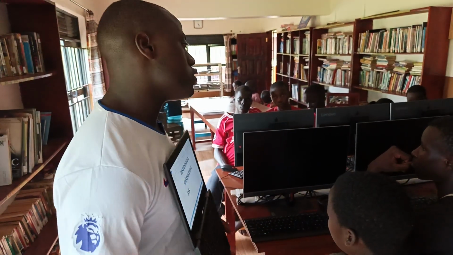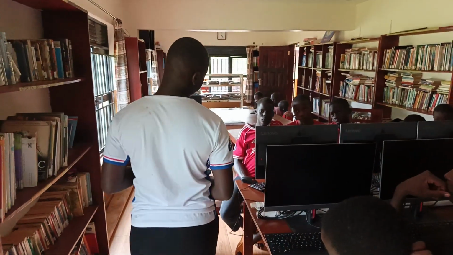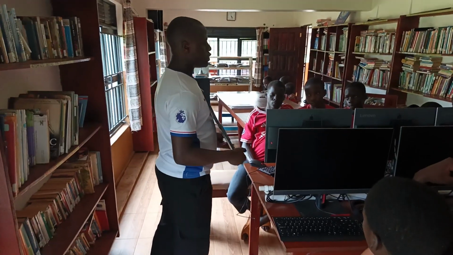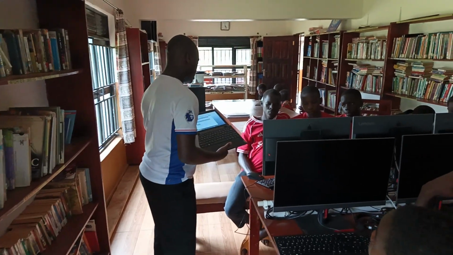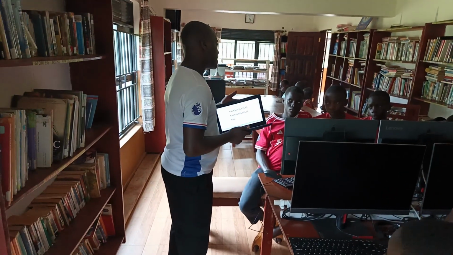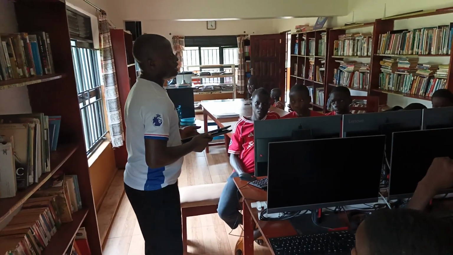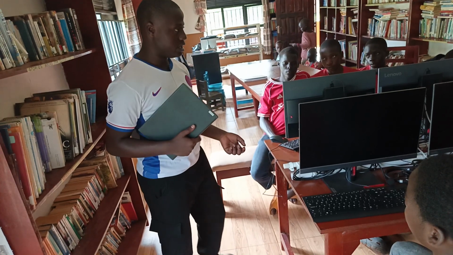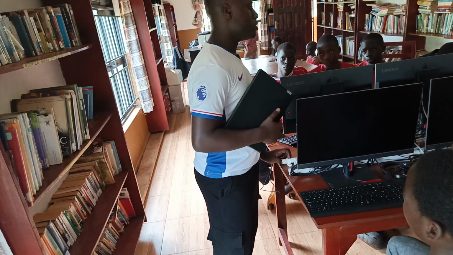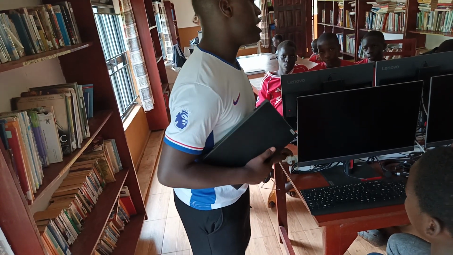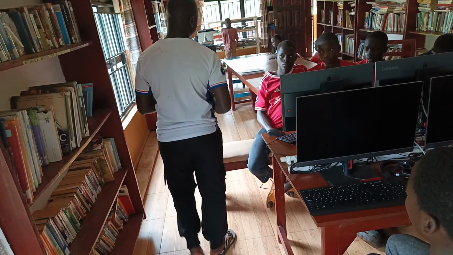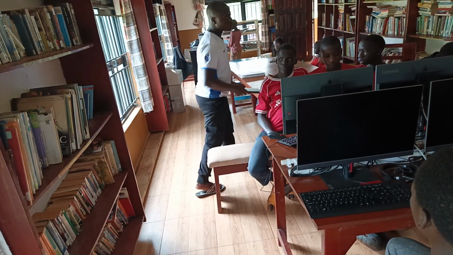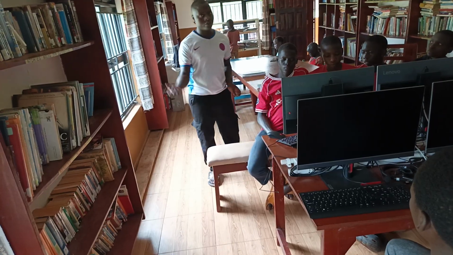We have Control Y. For example, you're doing your work, and you make a mistake. Later you go back, you want to delete. Then by mistake, you delete the whole work. There we press Control Y. That is redo the action that you did.